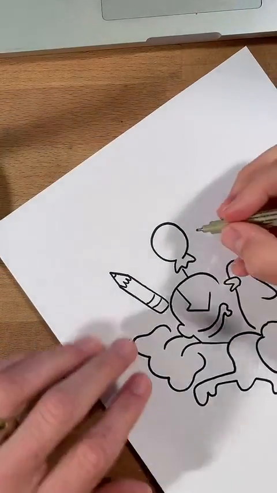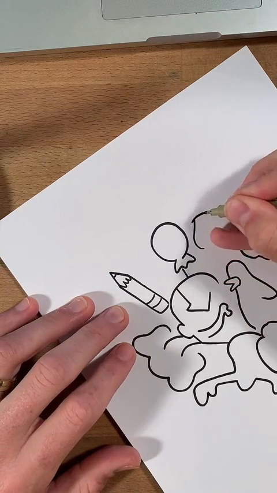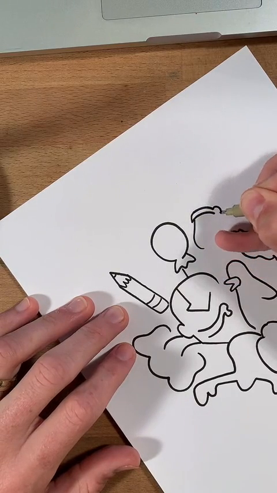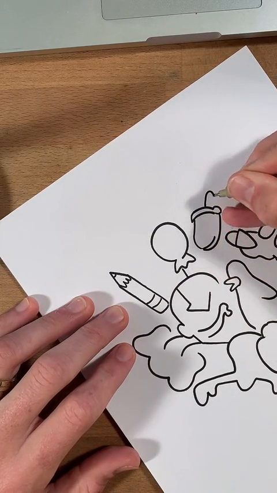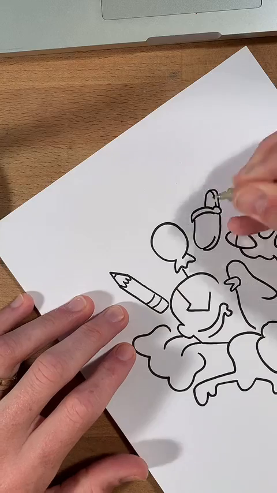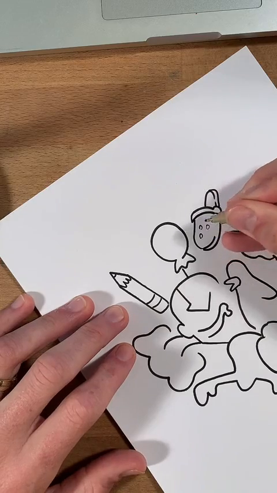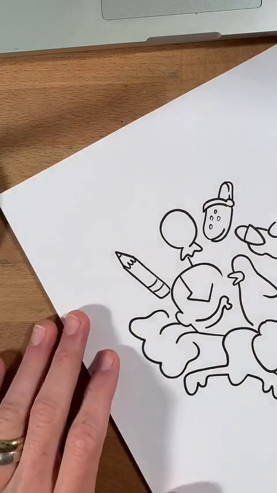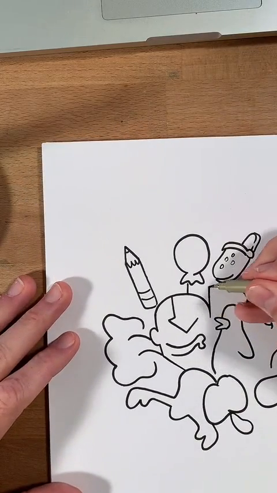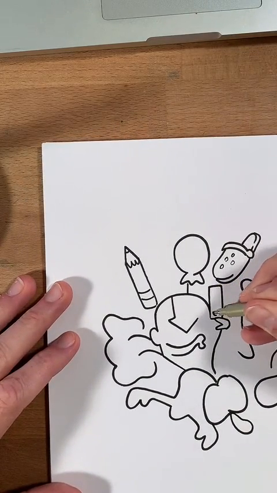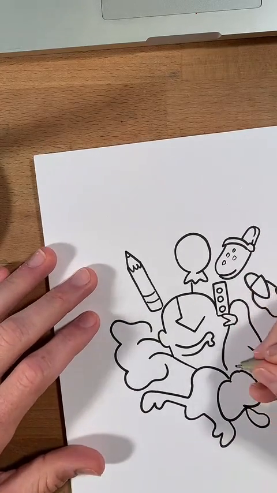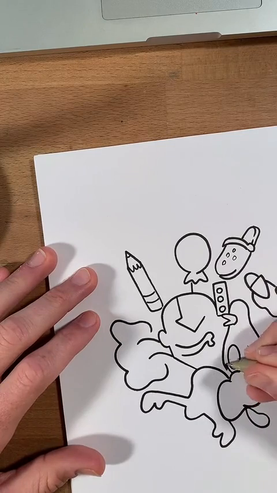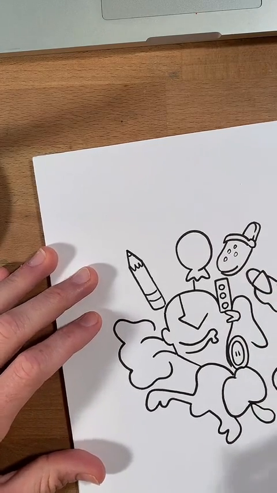A croc shoe. There you go. There's your croc. Okay, a stoplight. Okay, a button. And a car.